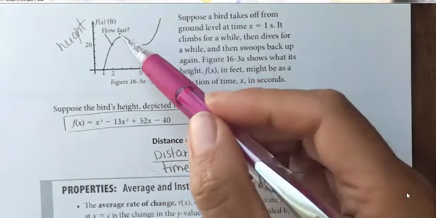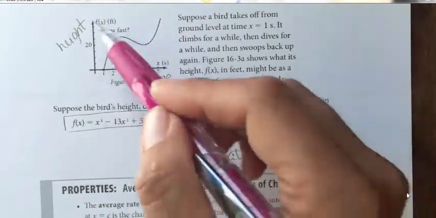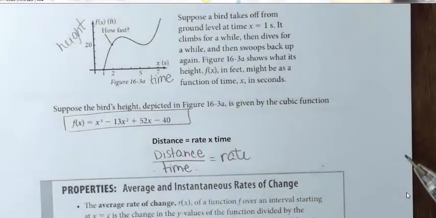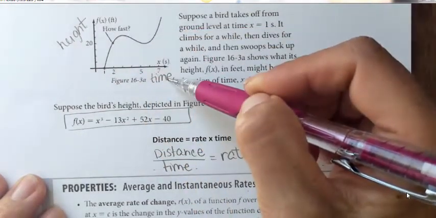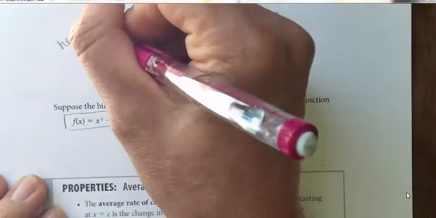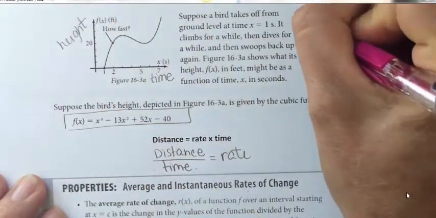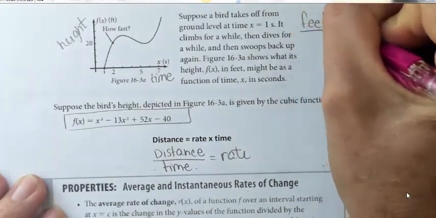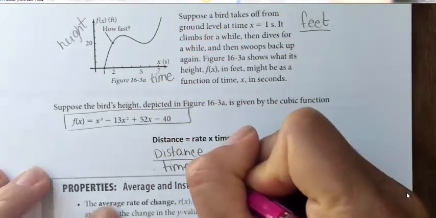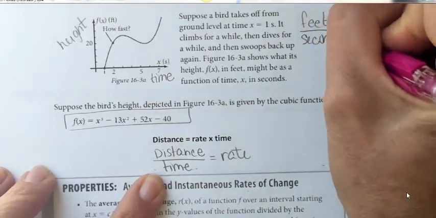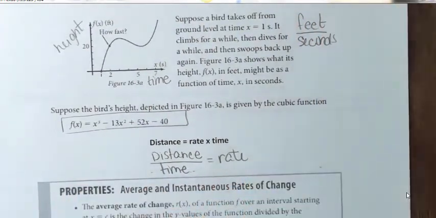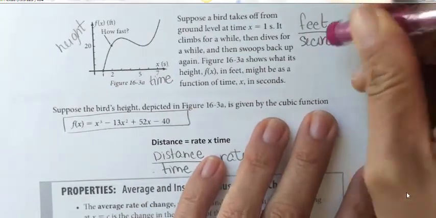So if we want to know how fast this bird is going, well, we can't really tell that from this graph. But what we can do is find some rates of change where we basically take the height and put it over the time, right? So if I, for example, take this height in feet and divide it by, so that's distance, divide it by time, which is in seconds, I get feet per second.